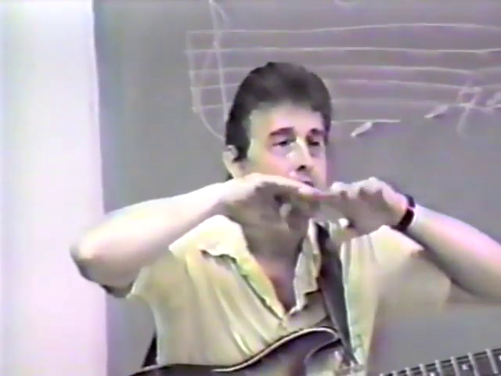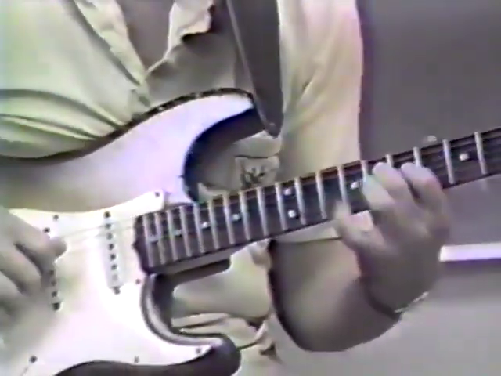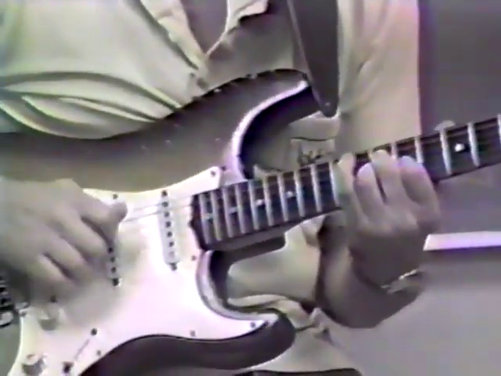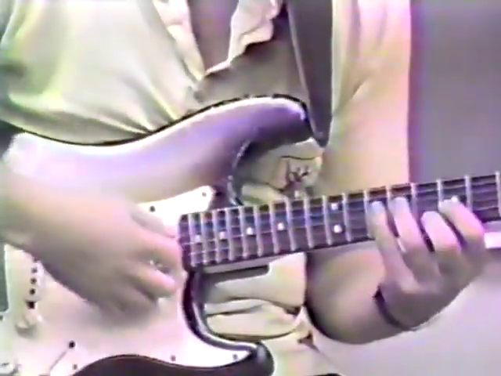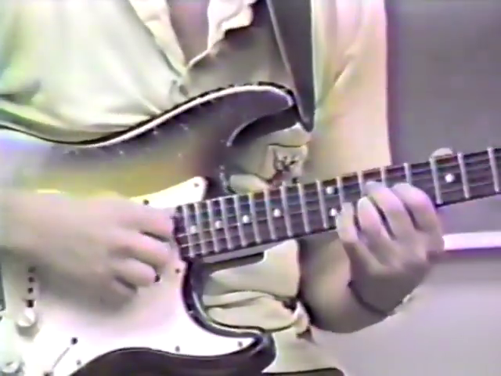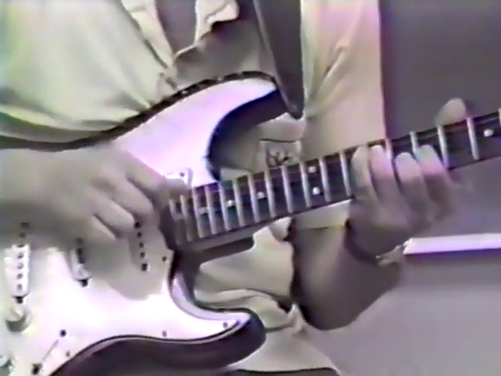Okay. Let me think of another one in the key of G. The open E on the key. Again, kind of a cascading ringing sound.